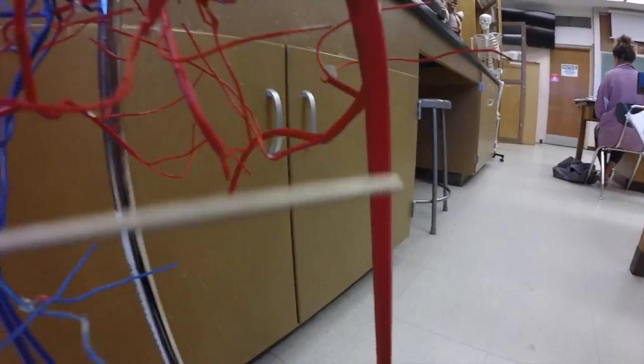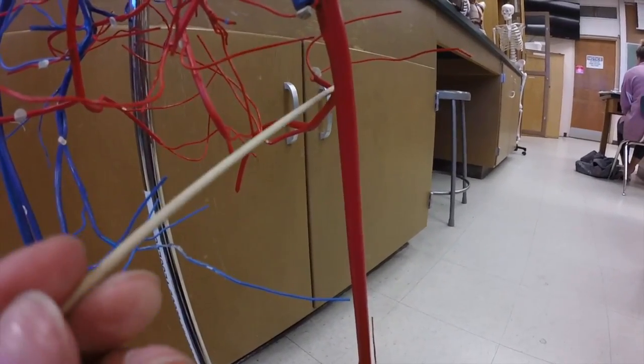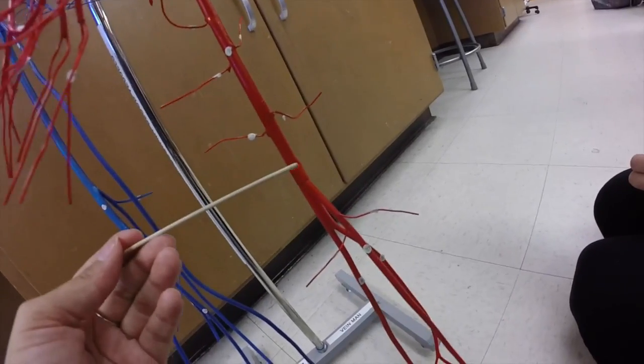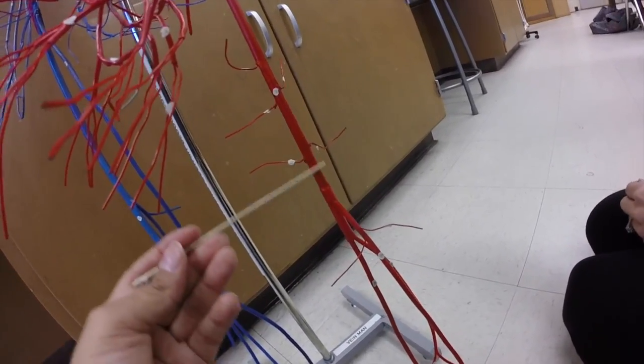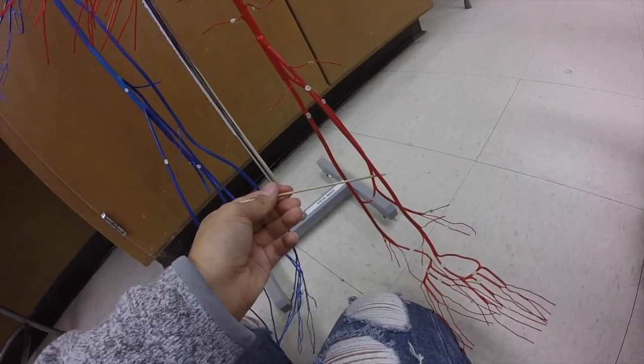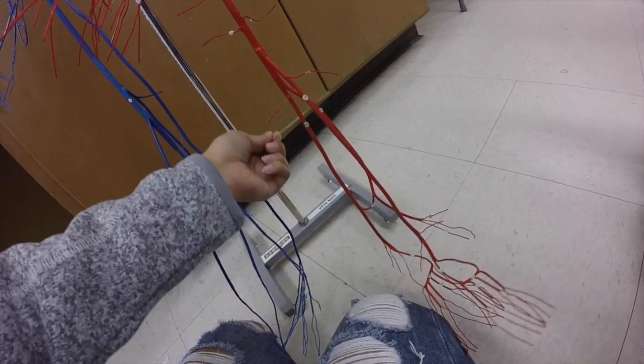And then moving down, you have the femoral artery, and then this right here where it splits off is called the deep femoral artery. Then working down a little bit more, we have the popliteal right here, and then we have the anterior tibial. Anterior tibial is right here, and then you have the posterior tibial is this one.